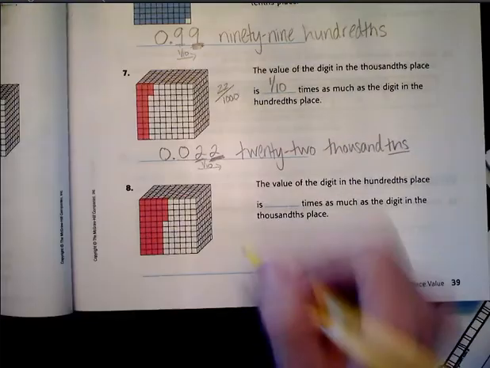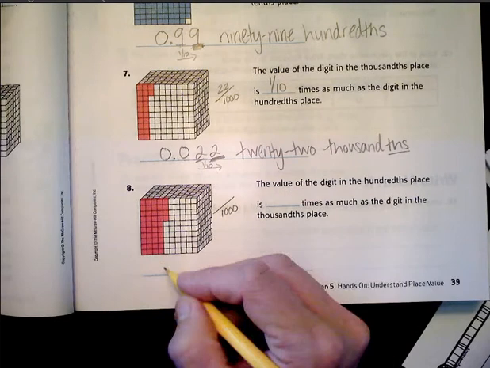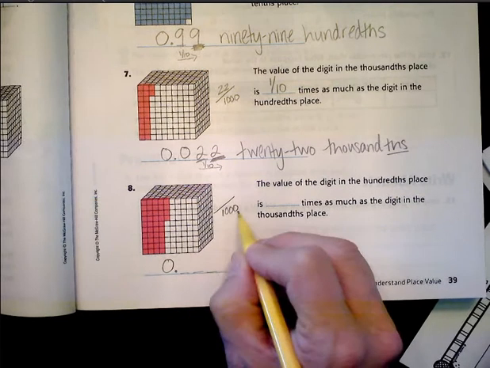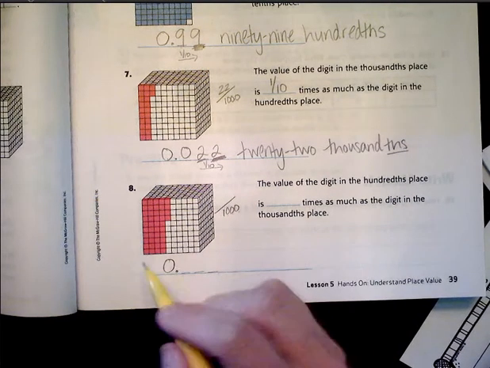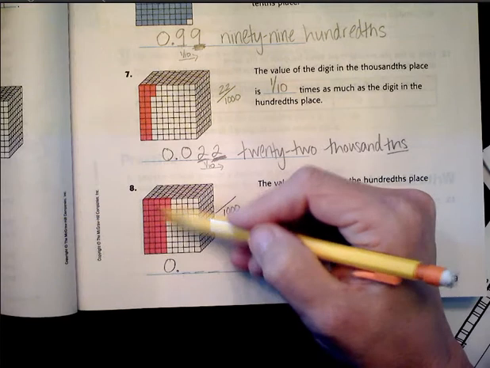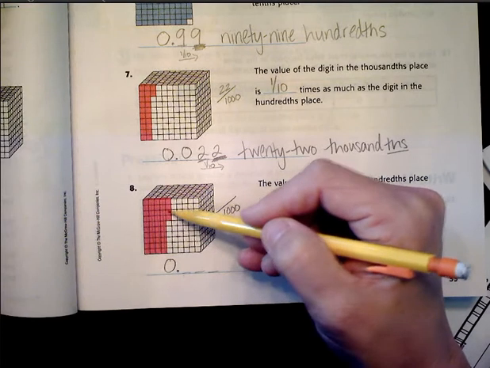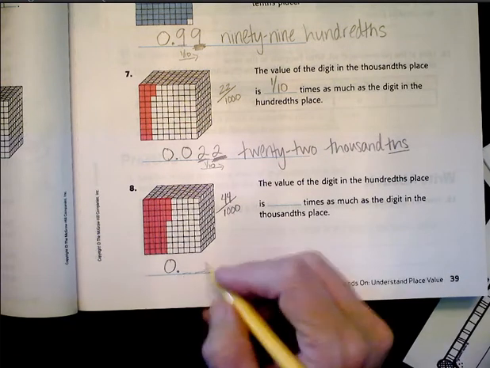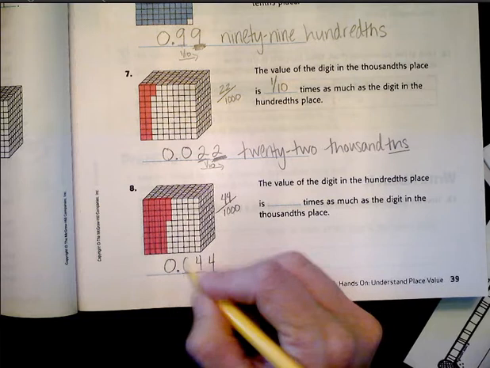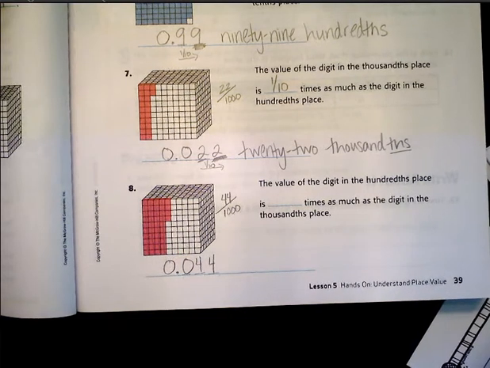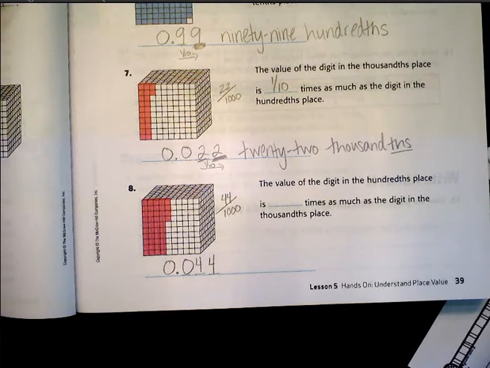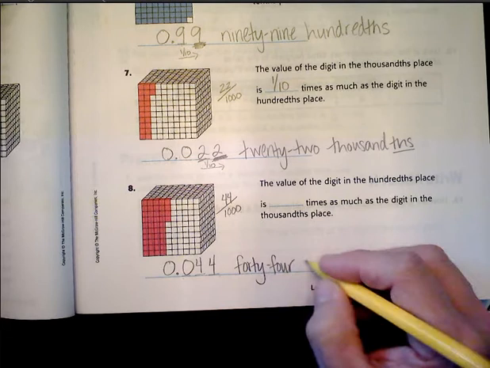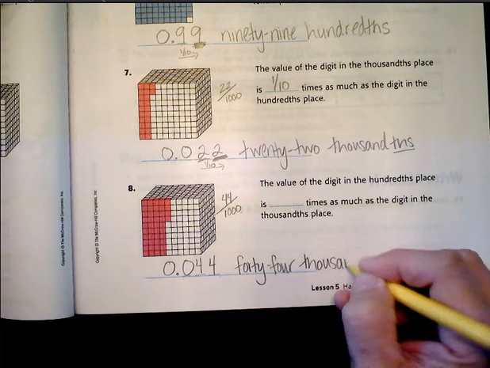We're also in a thousandth cube. So my decimal is going to be 0 point, and there are 3 zeros. And this time I've got 10, 20, 30, 40, 1, 2, 3, 4. 44 out of 1,000. I need 44 thousandths, not 440 thousandths. 44 thousandths, and we write out our number, 44 thousandths.